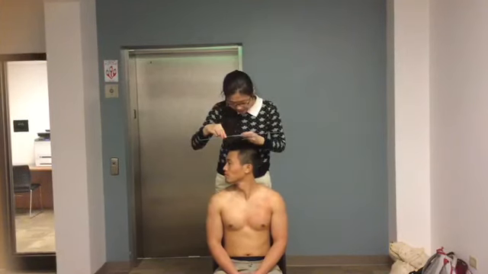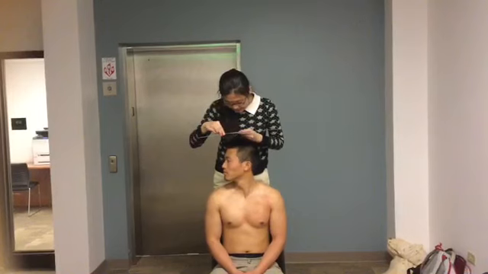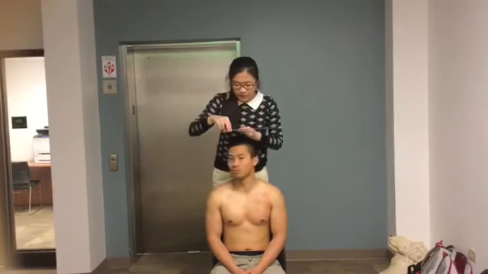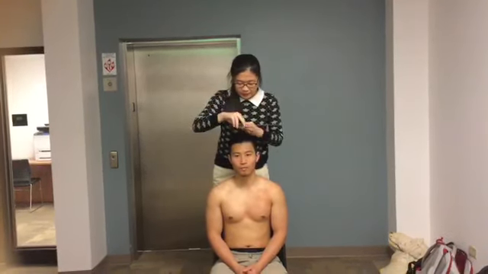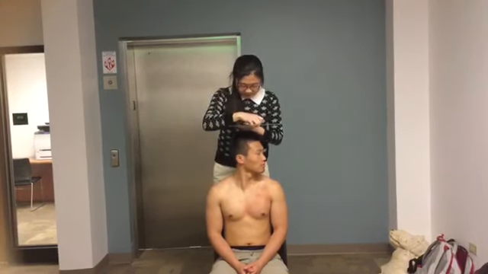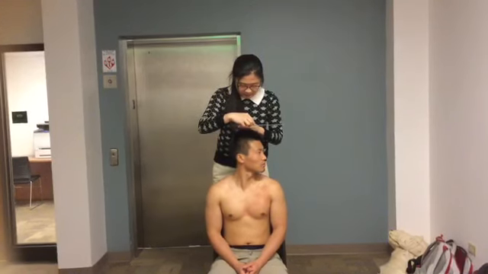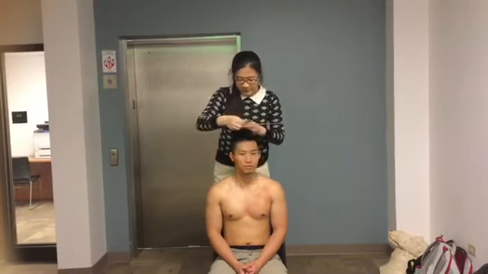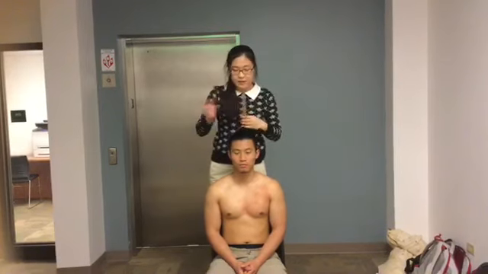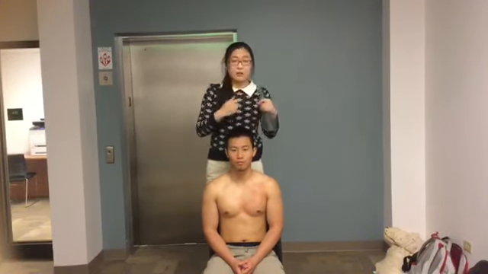Okay, this is 63 degrees. Would you please go back and look to your left for me? Okay, this is 60 degrees. So his right rotation is a little bit larger than his left rotation.